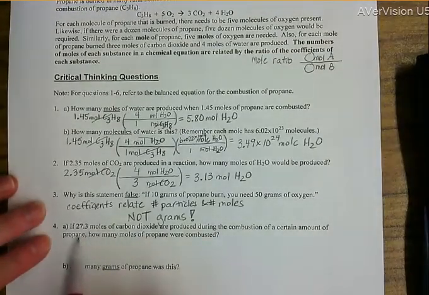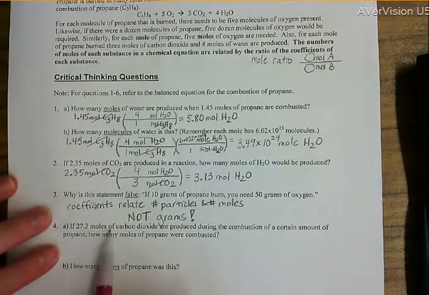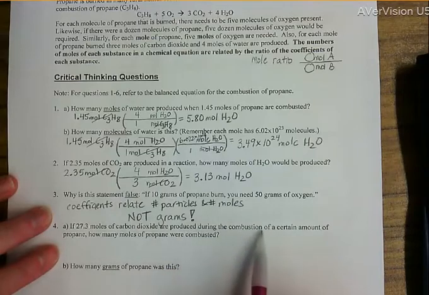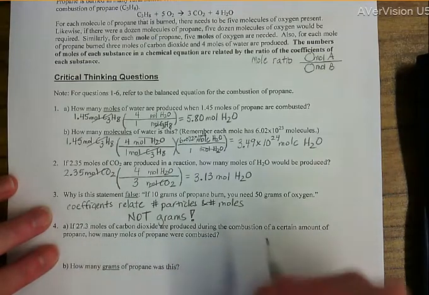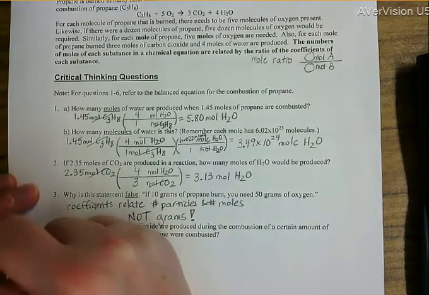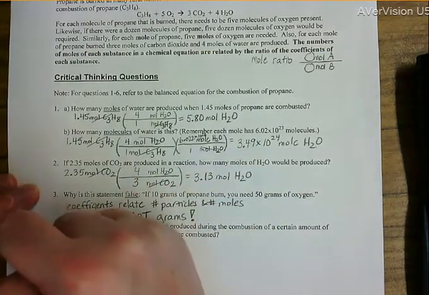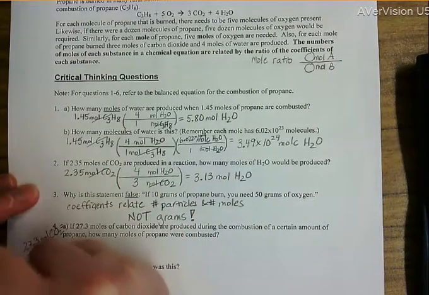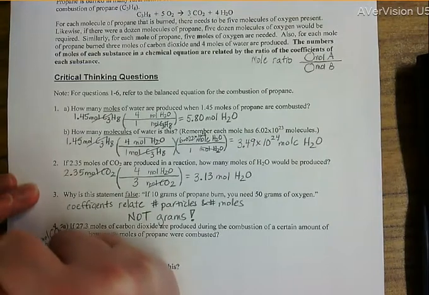All right, number 4. If 27.3 moles of carbon dioxide are produced during the combustion of a certain amount of propane, how many moles of propane were combusted? Okay, so this is asking me to take 27.3 moles of carbon dioxide and figure out how many moles of propane that is.